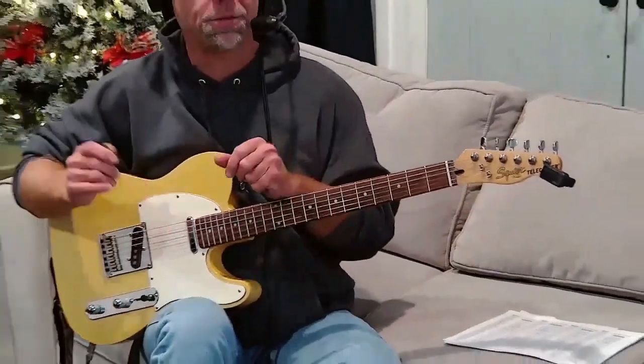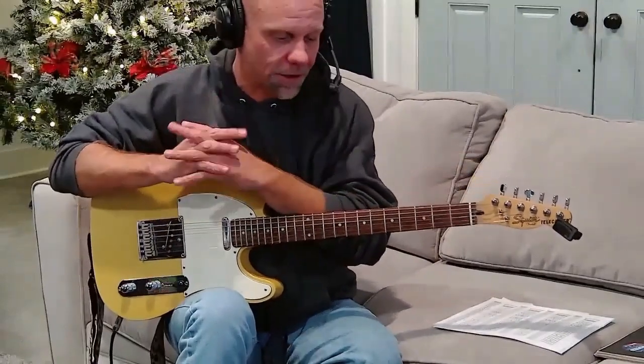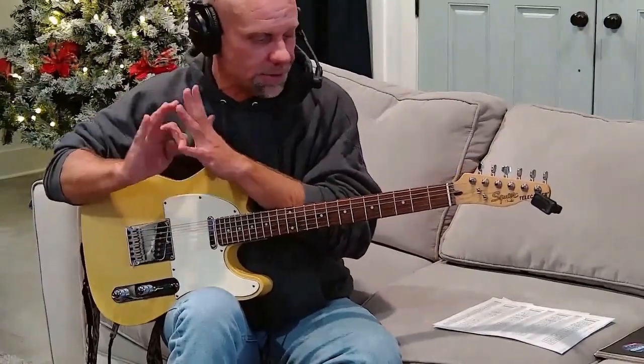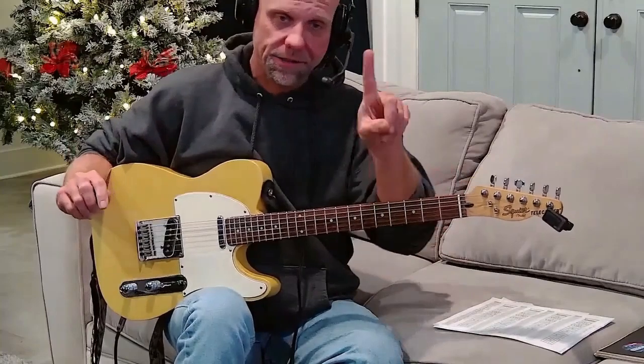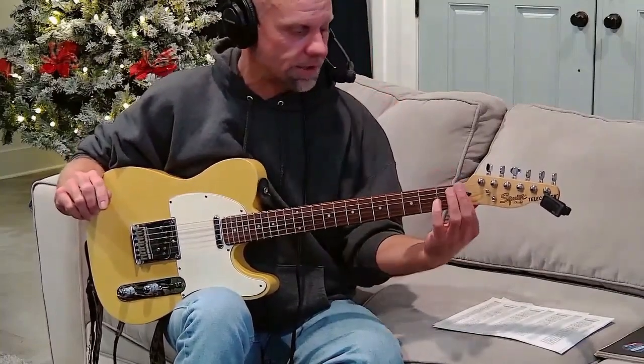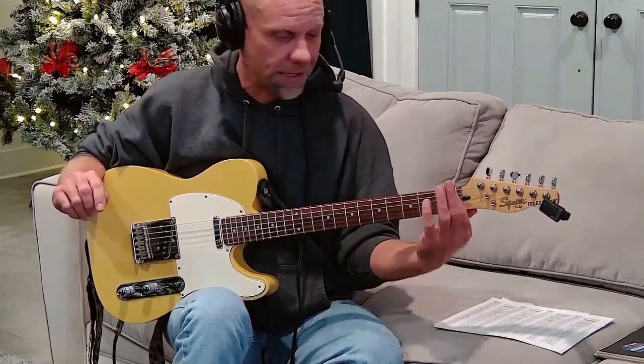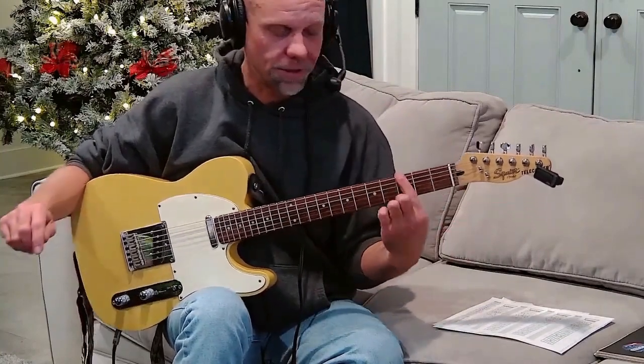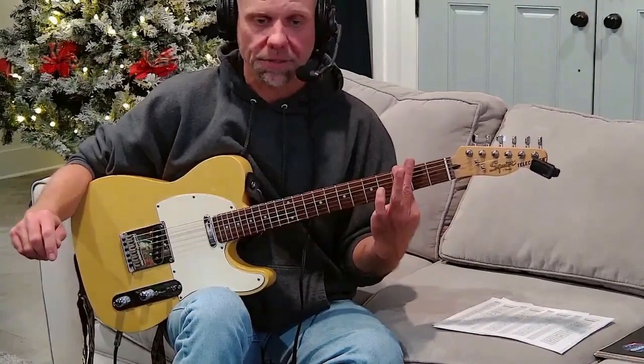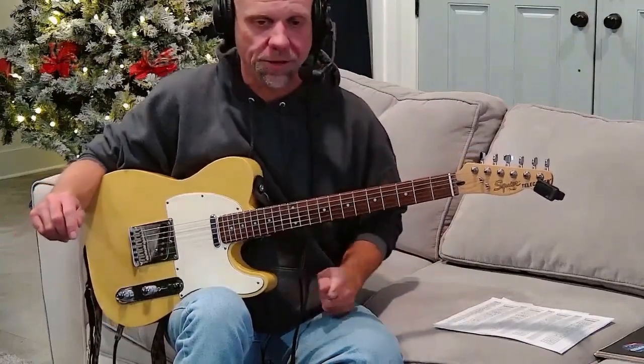Now we will move on to what are called bar chords, B-A-R-R-E, bar chords, is French. So what that allows is our finger, or in some cases the nut of the guitar, to serve as a bar, to keep all of the strings pushed down at the same spot for all 6 strings.